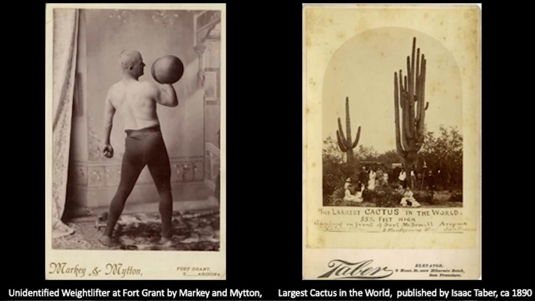A couple more cabinet cards: a muscle builder at Fort Grant, and the largest cactus in the world, which kept shifting. They would find a large cactus, and it would be the largest cactus in the world until it fell over, and then the new largest cactus in the world. This was published by Tabor in California, but probably shot by Rothrock here.